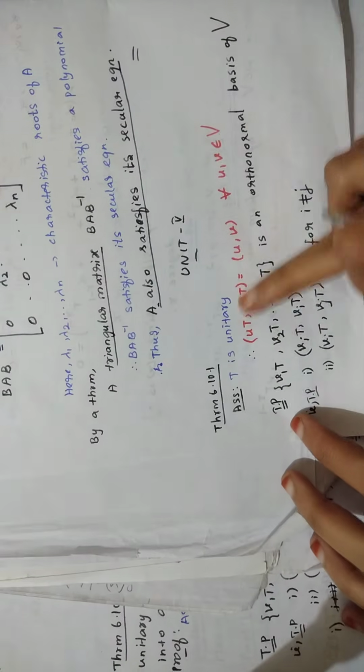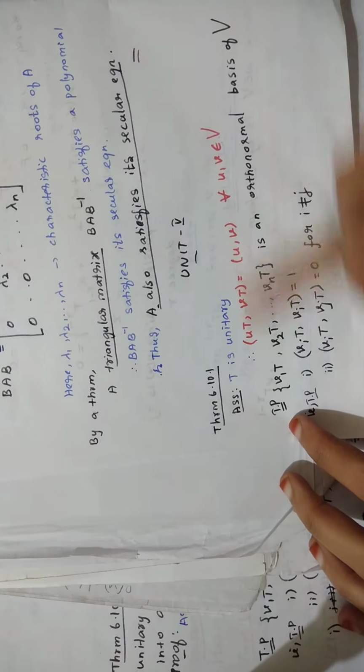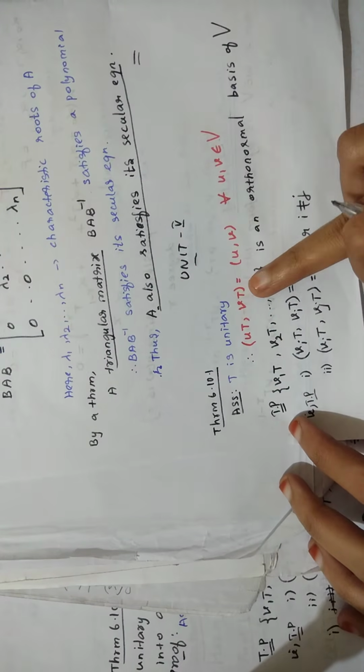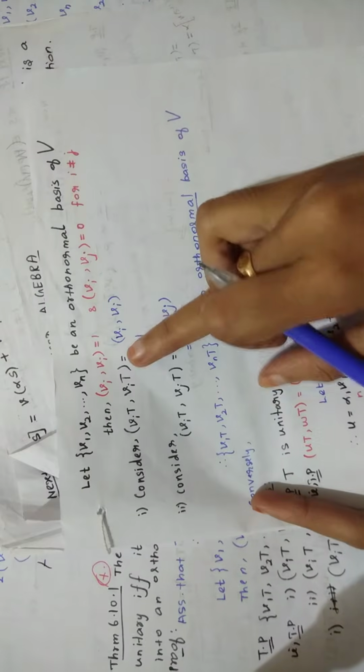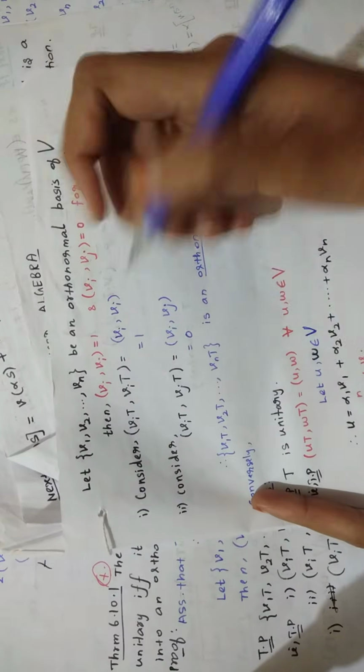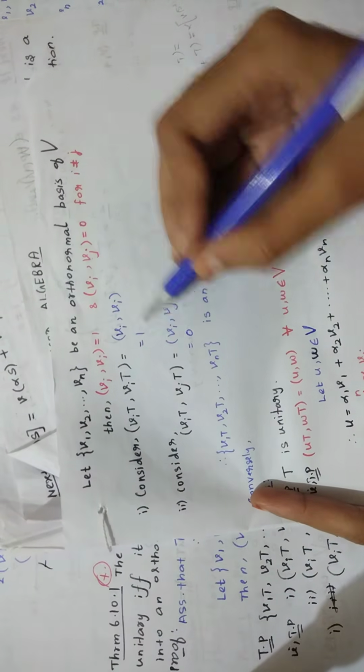Okay, how can you write like this? You assumed that T is unitary. No, unitary means you have this condition. By the definition of unitary, you are applying this condition there so that you will get ⟨viT, viT⟩ is equal to ⟨vi, vi⟩. You know that ⟨vi, vi⟩ is 1. So just put that value. So you proved the first condition.